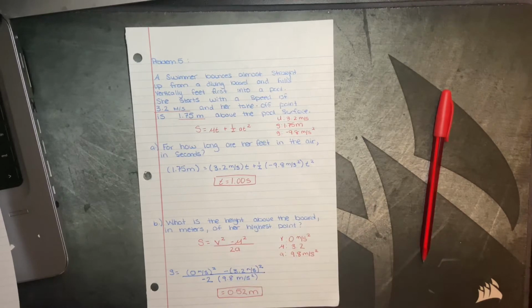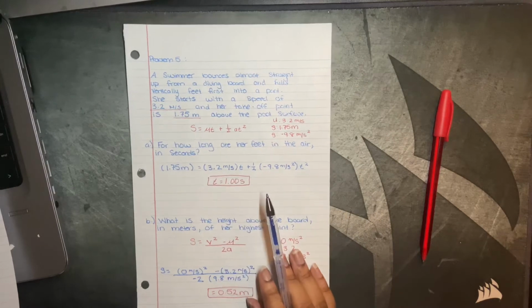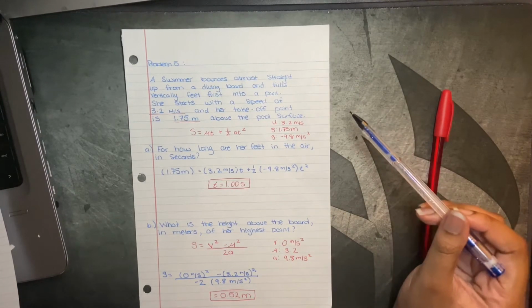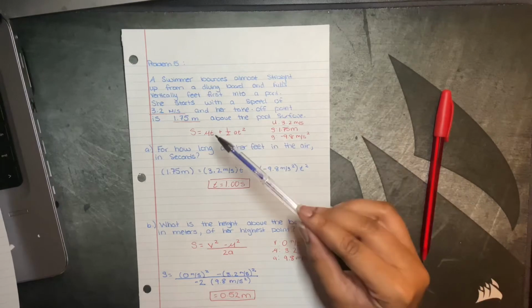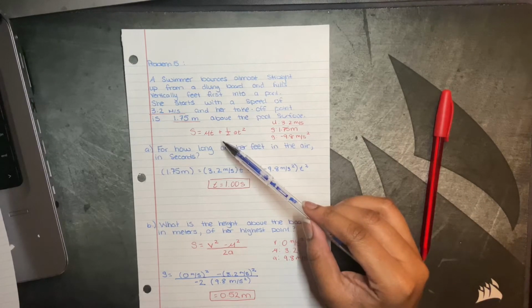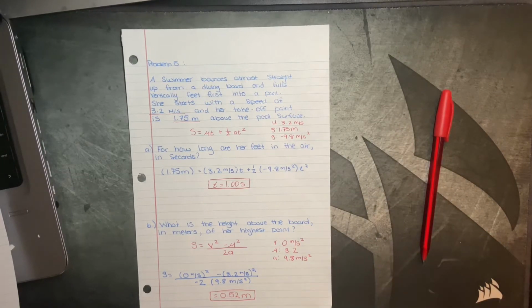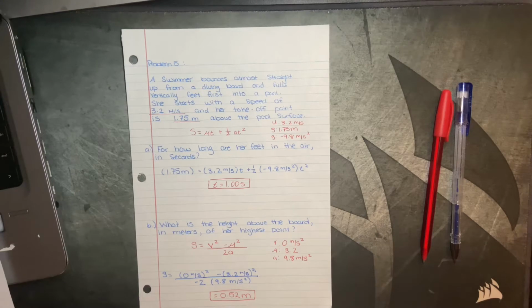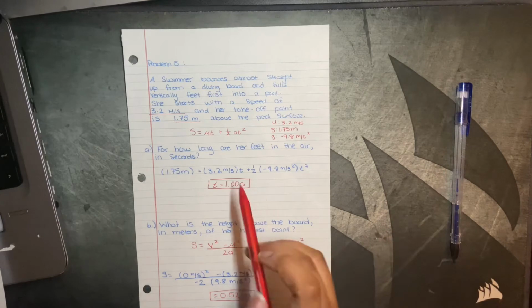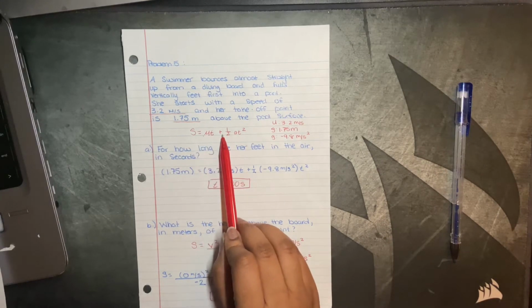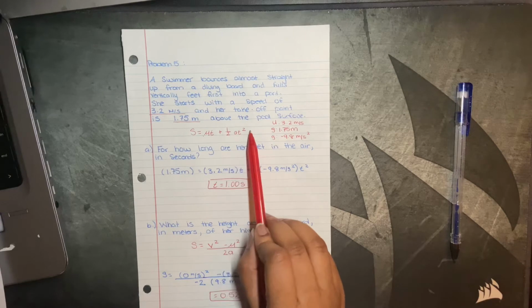The problem starts off with a swimmer who bounces almost straight up from a diving board and falls vertically feet first into a pool. She starts with a speed of 3.2 meters per second and her takeoff point is 1.75 meters above the pool surface. With reading this question, there should be an equation that goes along with it. So the equation is S equals UT plus 1/2 AT squared.